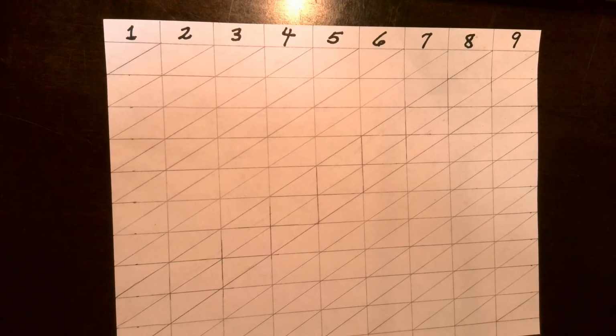It shows 9 columns that are divided in half diagonally. Now what we're going to do is fill in those diagonals, and we're going to use them to create our calculator.